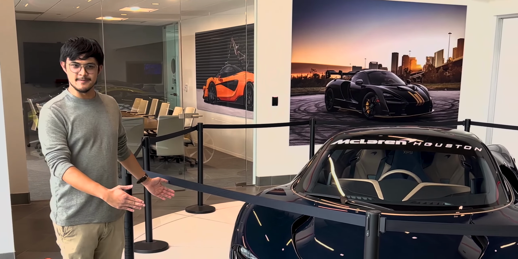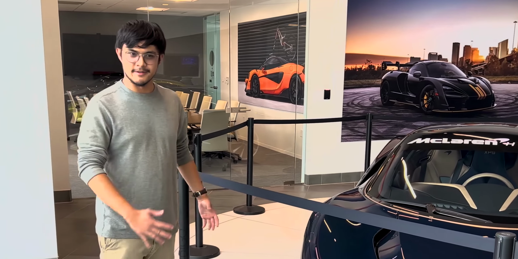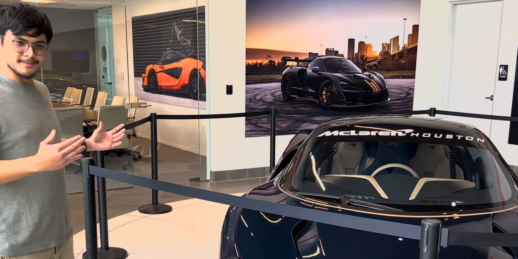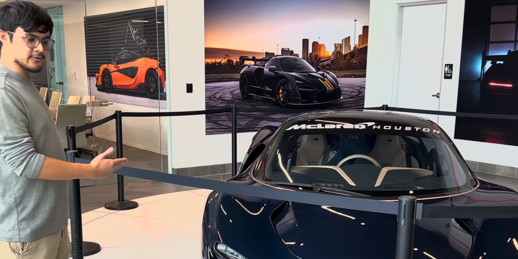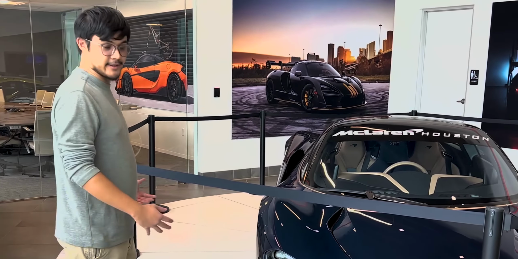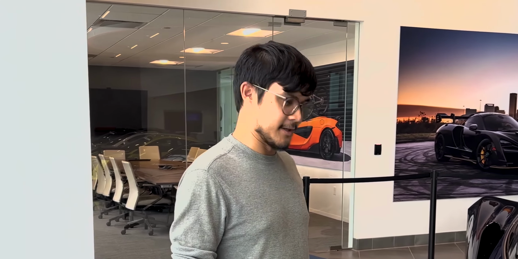This is the McLaren Speedtail. It is one of McLaren's most iconic one-off series cars. It's also one of McLaren's most aerodynamically beautiful looking cars, and frankly, it's also one of my favorite cars. So let's get into all the wonderful aerodynamic quirks and features.